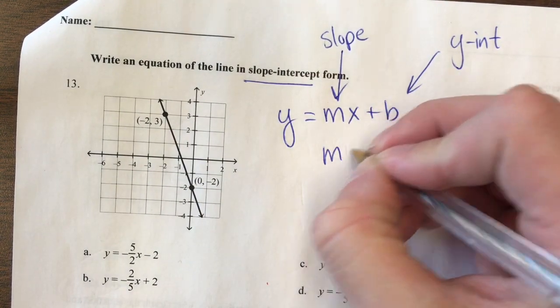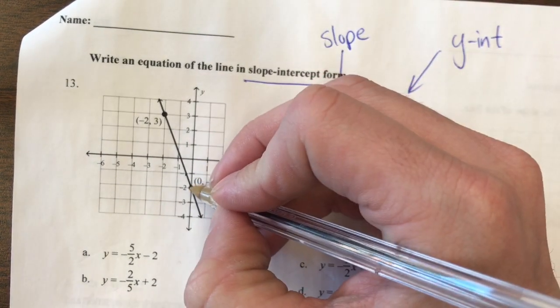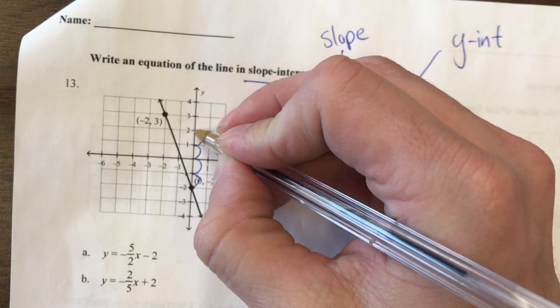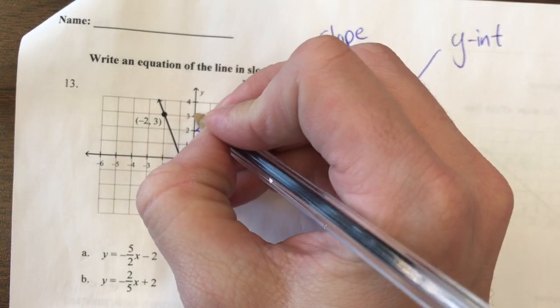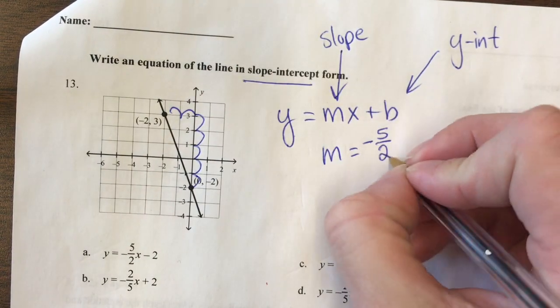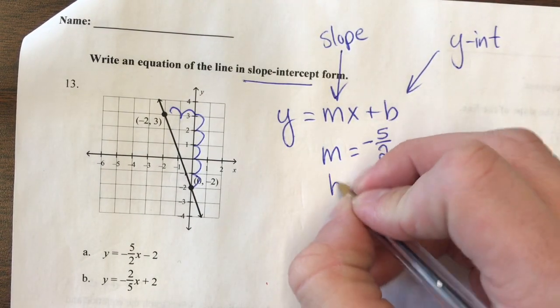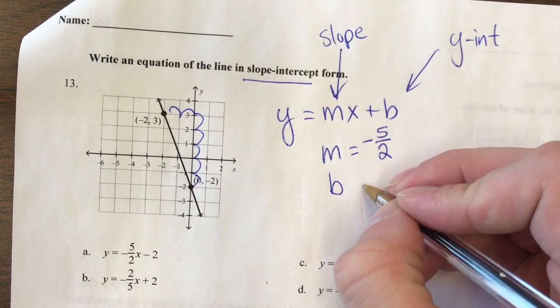Let me see. The slope is negative. So m is going to be my slope, negative. Up 1, 2, 3, 4, 5. Negative 5 over 2. That's my slope. My y-intercept is negative 2.